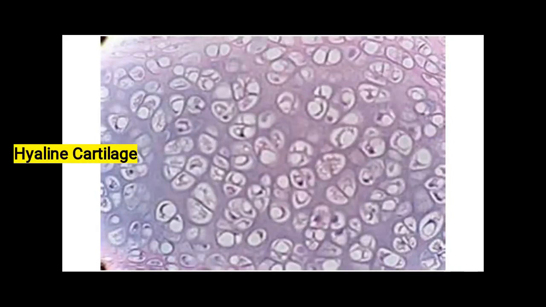Next, we'll talk about the three types of cartilage, which are hyaline, elastic, and fibrocartilage. Hyaline cartilage is characterized by having an extracellular matrix that is empty, so it looks clear or glassy, which is what hyaline means. The cells inside all three types of cartilage are called chondrocytes, and that's because chondro means cartilage.